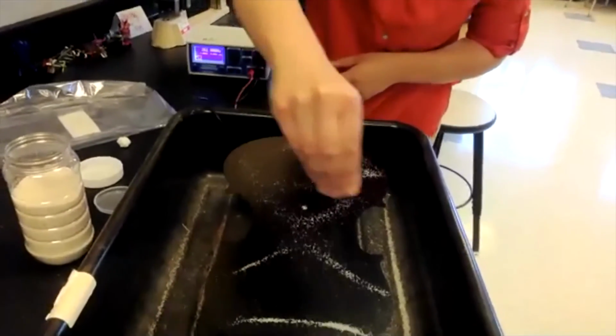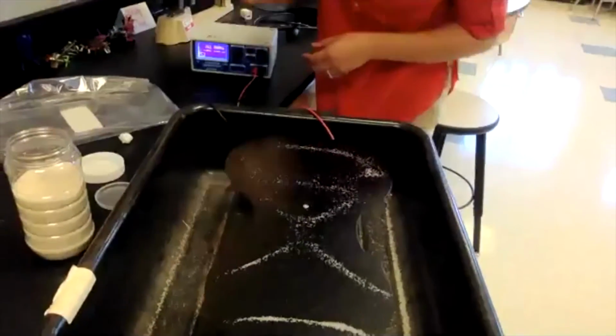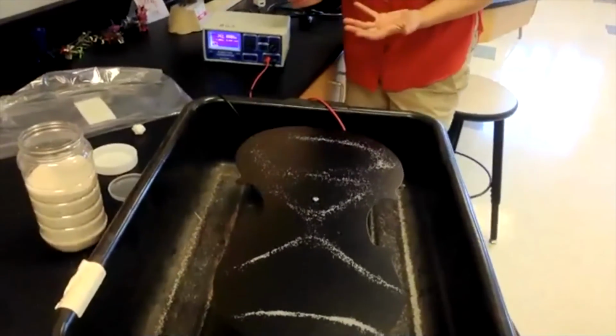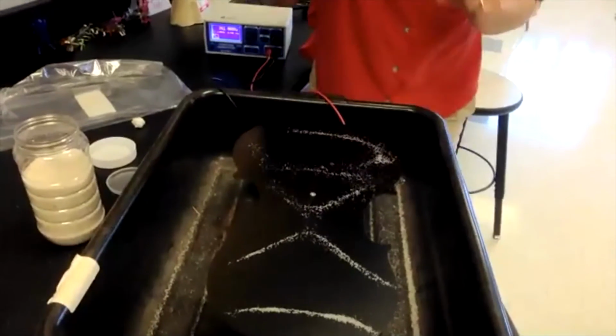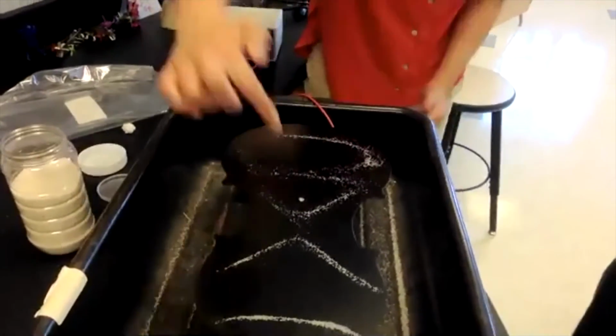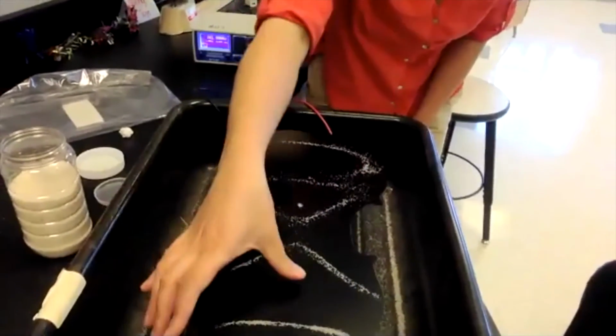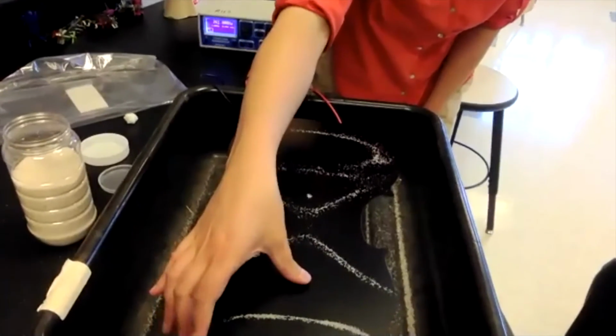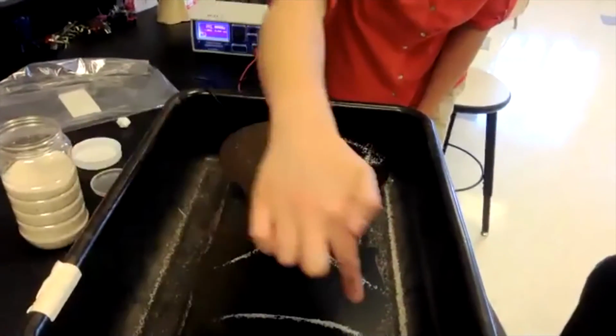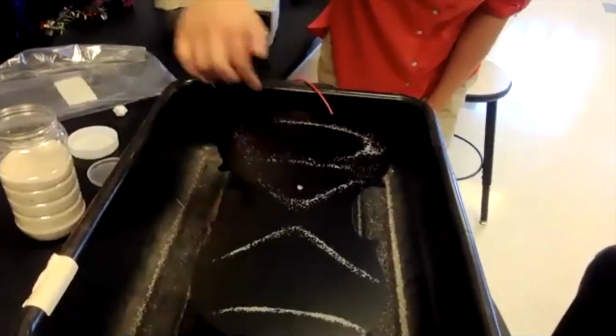All right. So it's starting to form lines. I know this is a resonance frequency because where the antinodes are, it's vibrating a lot right here, and it's pushing all the sand to the places that aren't moving at all.